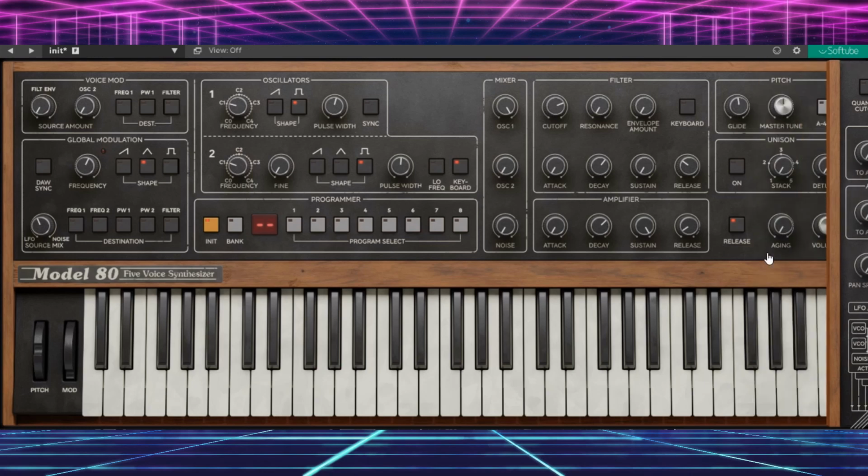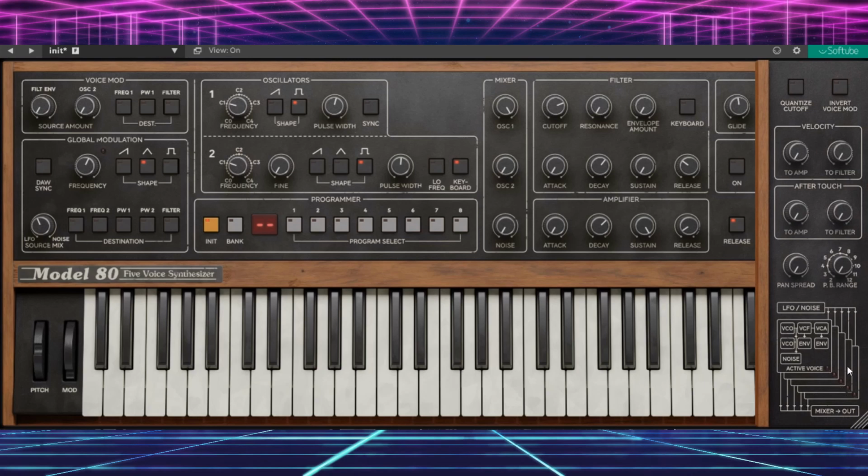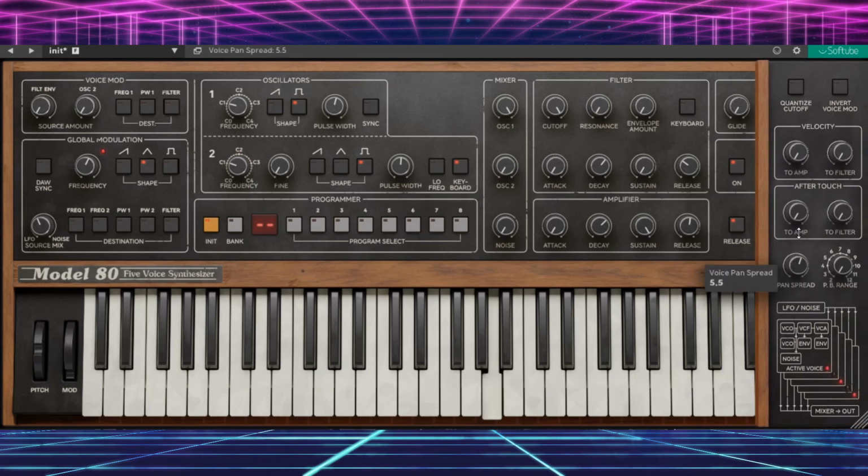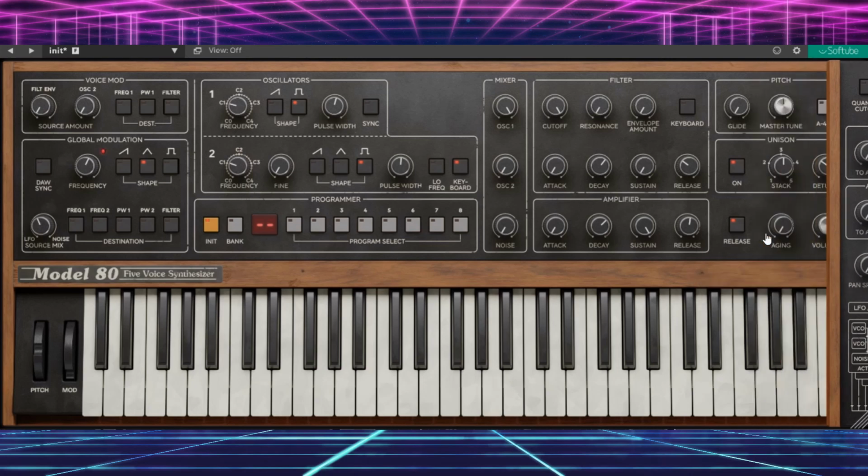Pan spread, this takes these 5 voices and spreads them out across the stereo field. So right now, they're all down the middle. Then you turn up the pan spread, right? So you can kind of play it with how much pan spread you want. It's just a cool effect, really good for keyboard sounds and things like that. You get some stereo effect. Also works with your Unison. You turn on Unison and pan spread, and you put a stack, and you get a more panned out sound. Like that. Alright.